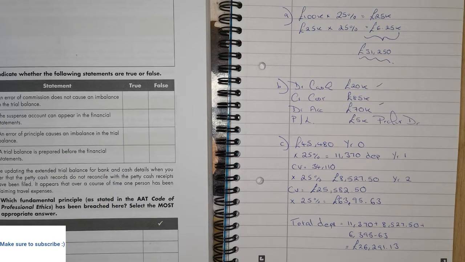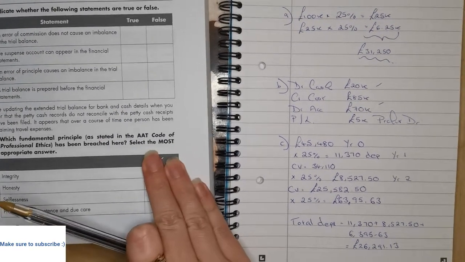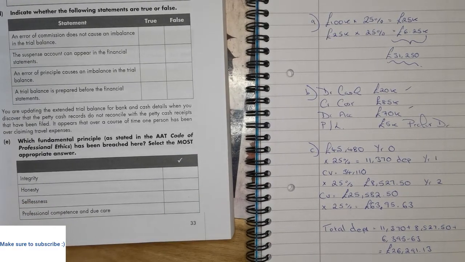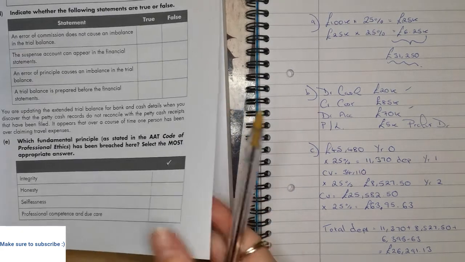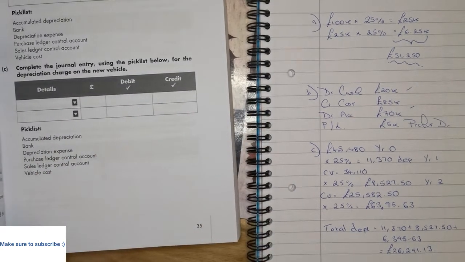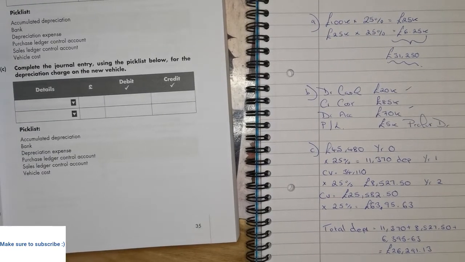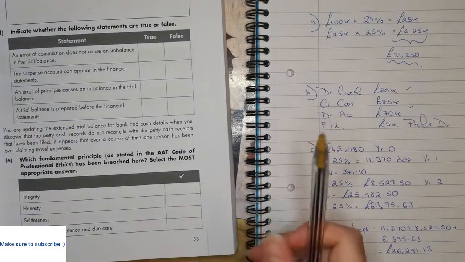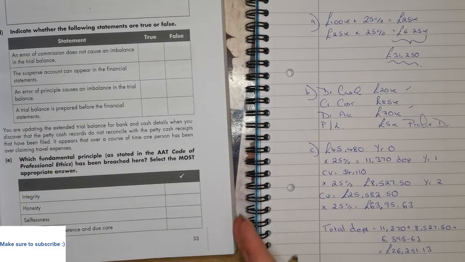True. And then finally in E, don't know if you can see this properly. There we go. So which fundamental principle has been breached here? So what's happened? So petty cash receipts have been filed and one person's been overclaiming travel expenses. So that's integrity they've breached. And that's because they haven't been honest about it. F, what action is required in these circumstances? So what you would do is you would tell your manager instantly or a superior about it.